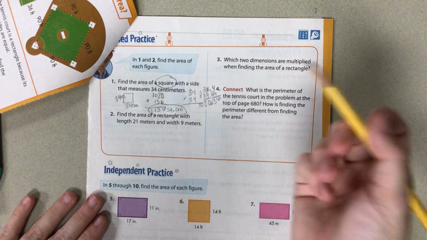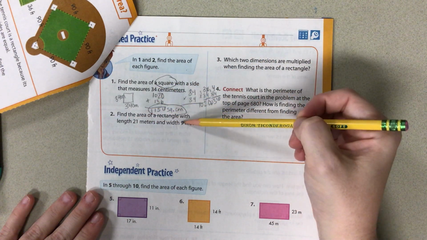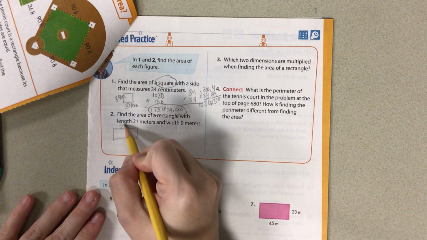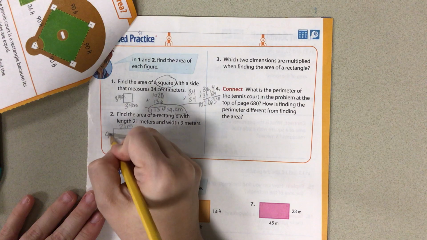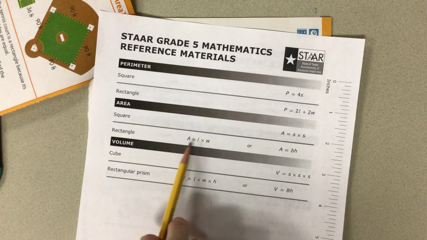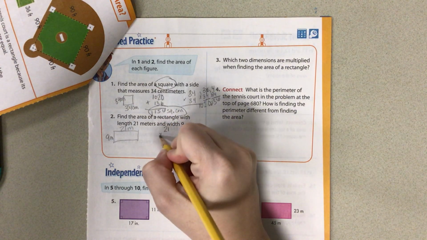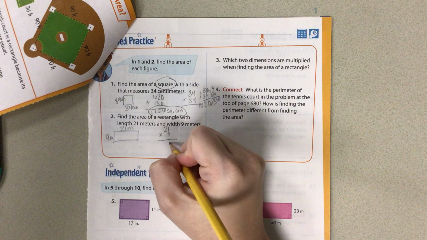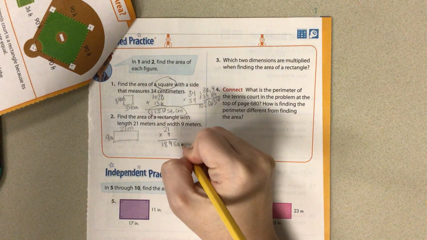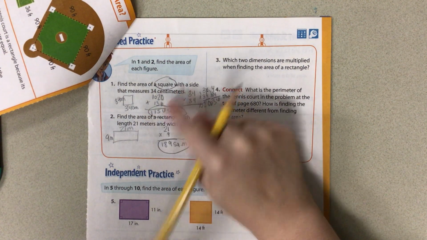Okay, so then let's look at the next one, the area of a rectangle with a length of 21 meters and a width of 9. We're going to draw that out. We have 21 meters and 9 meters. Again, we can see our rectangle area is length times width. So that would be 21 times 9. 9 times 1 is 9. 9 times 2 is 18 square meters. And I get my meters and my centimeters based off of what the problem already says.